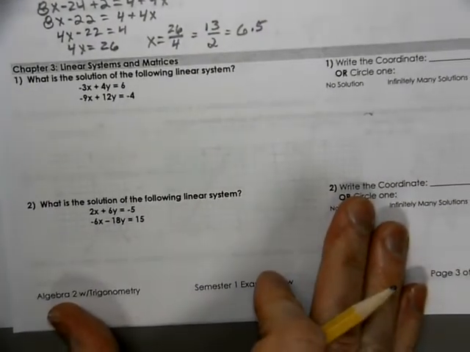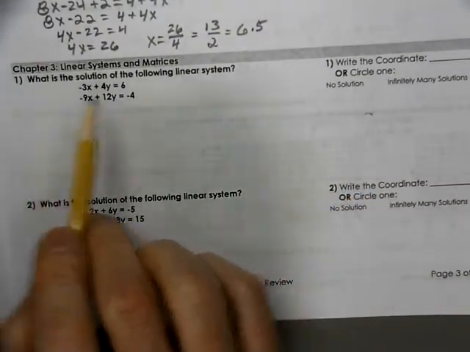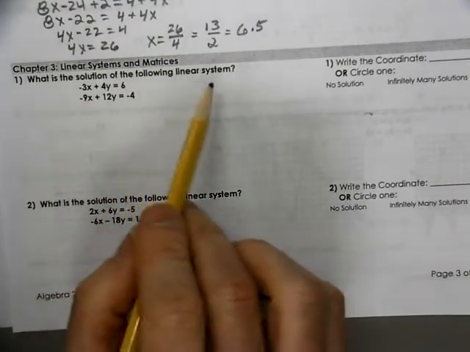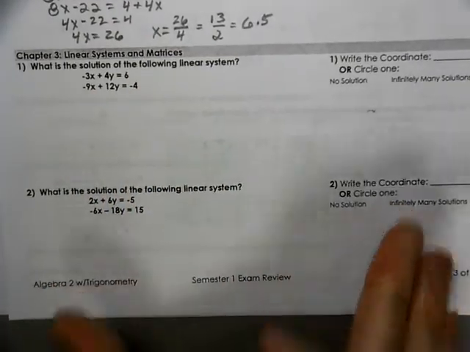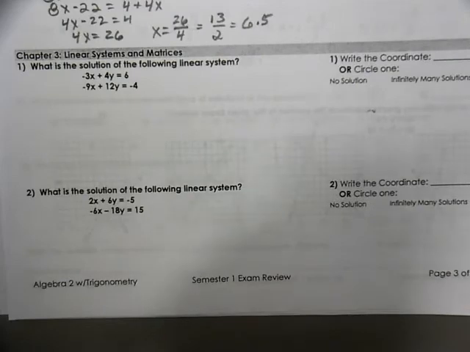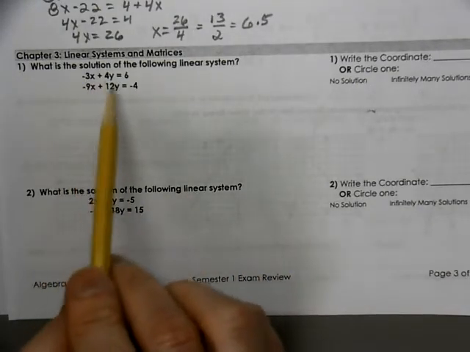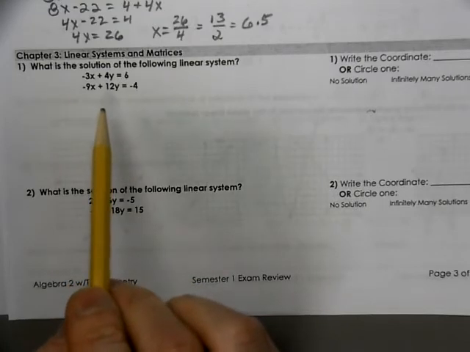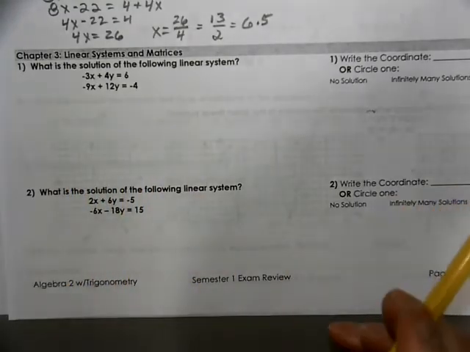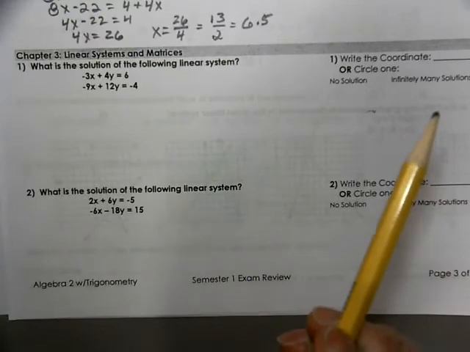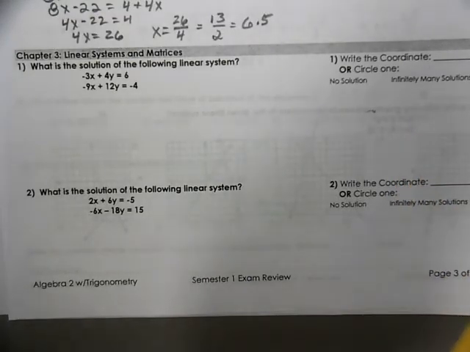This is starting chapter 3. What is the solution of the linear system? A system is where two equations, two graphs, are crossing each other. We want to know what values of x would make this true. There's multiple ways to do it. We could graph it. We could use substitution. We could use elimination. And in some classes they teach using matrices.